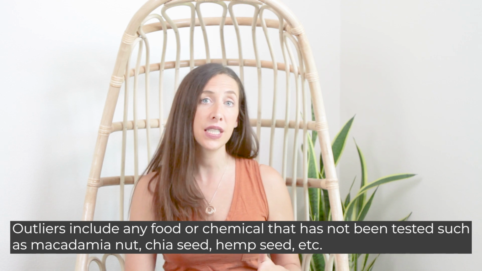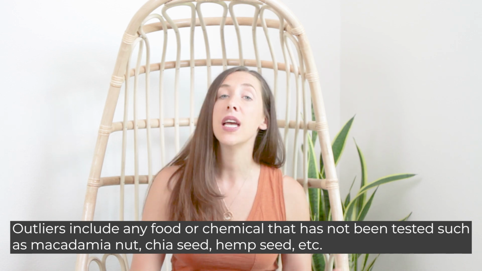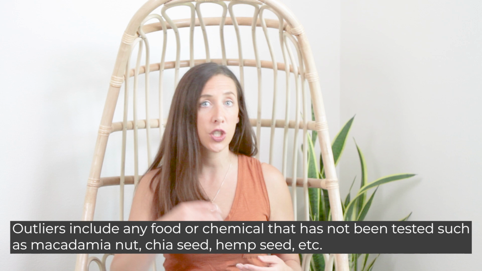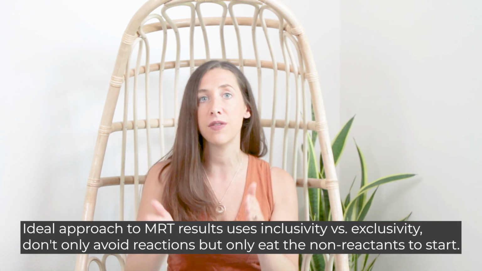But as you'll see, for instance, in the nuts and seeds section, it does not include hemp seed or chia seed. So if you use some of these ingredients on a daily basis while you're following Immunocalm, that could be a yellow or a red, and you might be hindering your process. So we want to ensure, again, with only inclusive data, you're eating known non-reactive compounds.